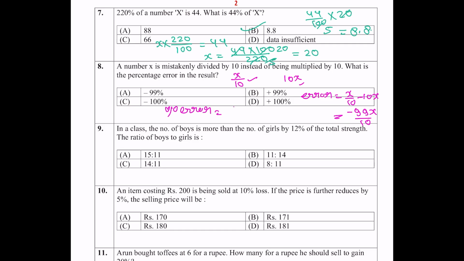So we can write 100 into error. Error is minus 99x by 10. And original value, what is the original value? Like initially we have to get 10x. So this is our original value. So here x and x cancel out. Now 10 and 10 is 100, it cancels out. So finally here we got the answer is minus 99%. So option A is the correct one.